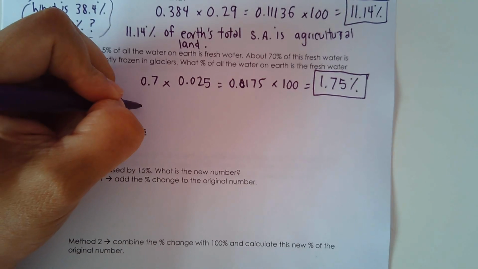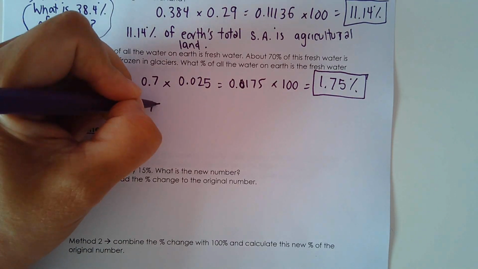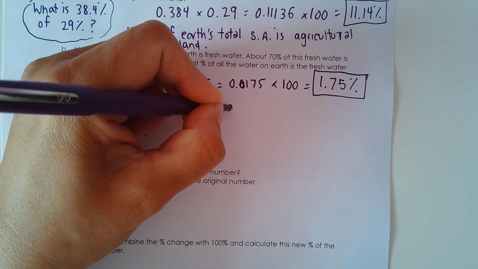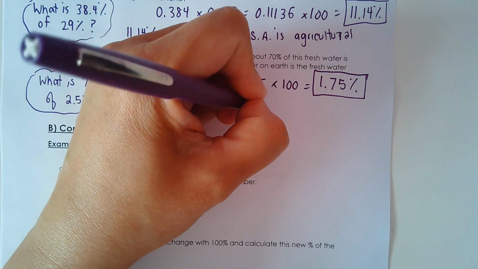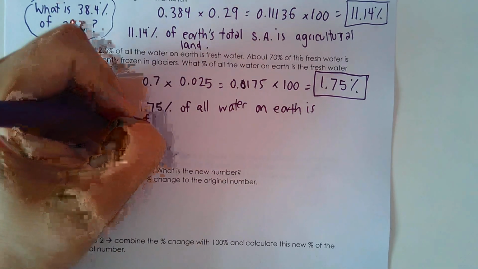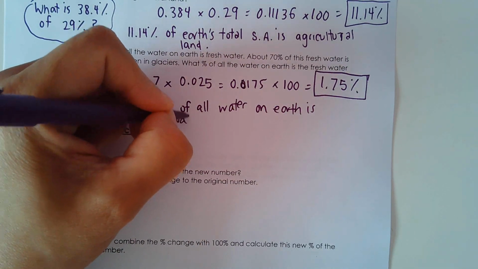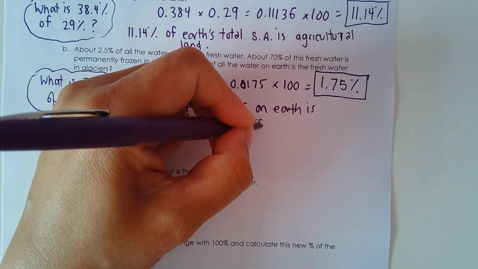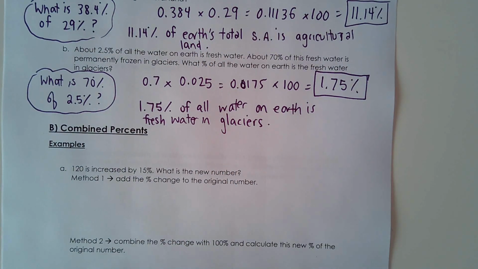So we can say that 1.75% of all water on Earth is fresh water in the glaciers. Okay, so that's part one of the lesson, dealing with percent of a percent.